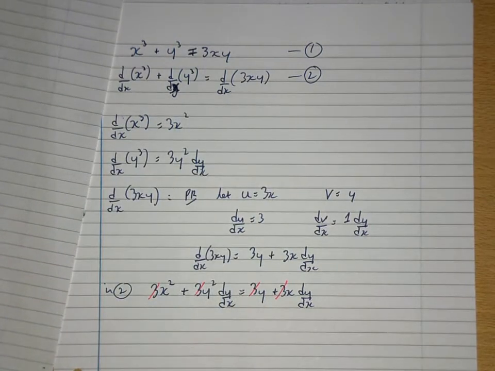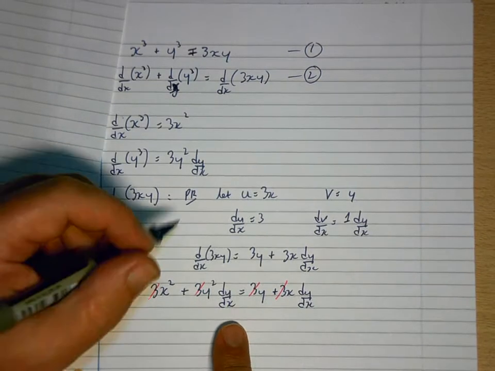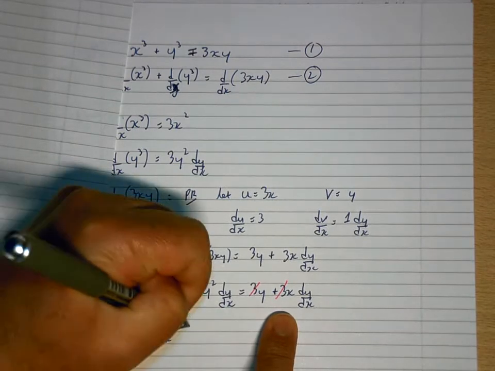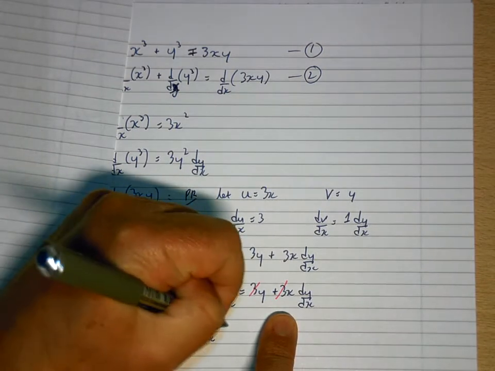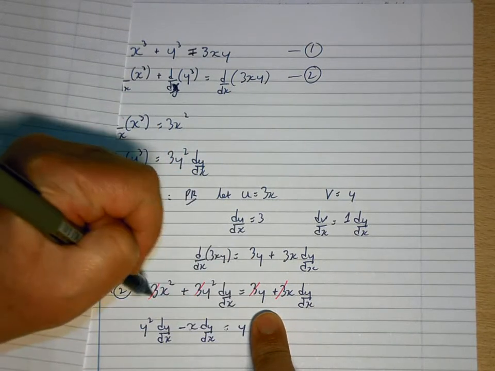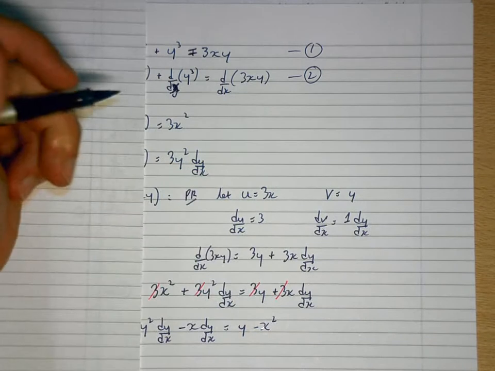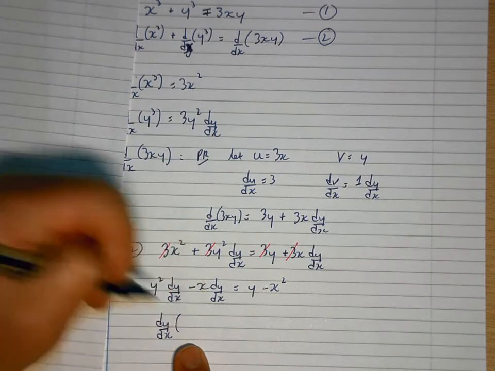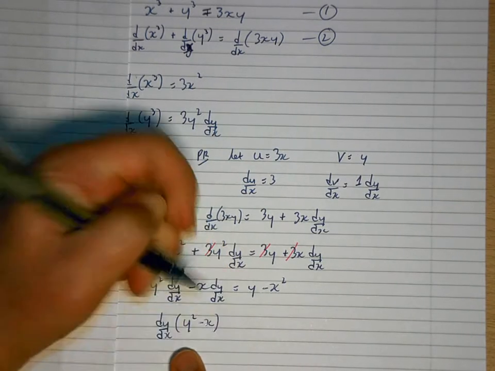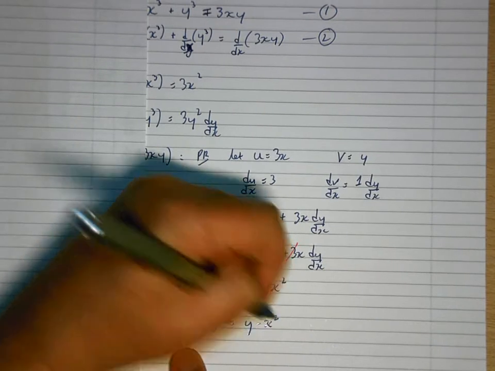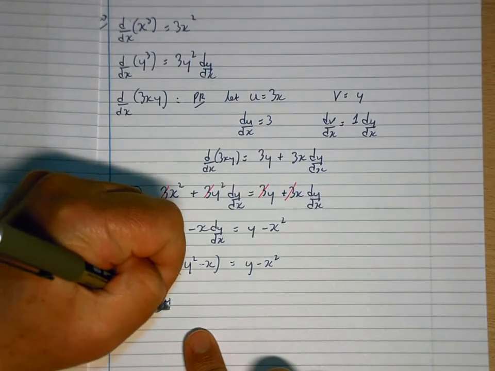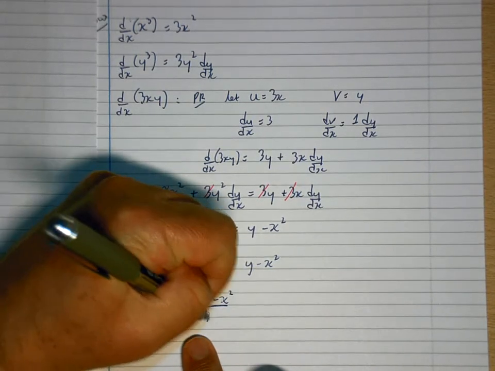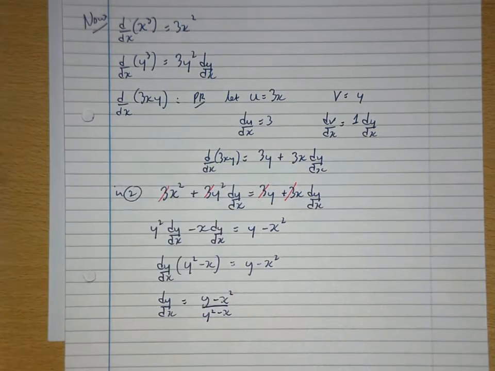I want to gather my dy/dx terms on one side, so I've got y squared dy/dx minus x dy/dx, that will equal y minus, bringing that over, x squared. Take the dy/dx out as a common factor, and divide. Job done.